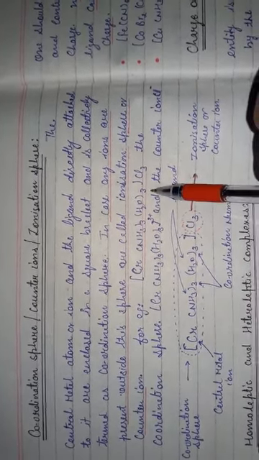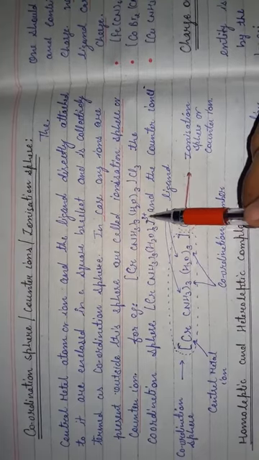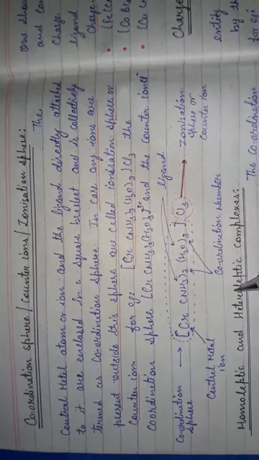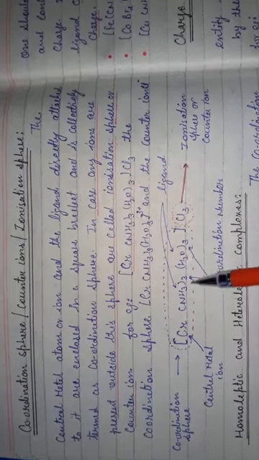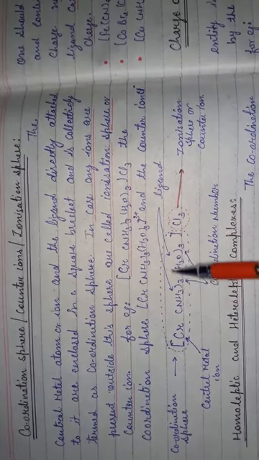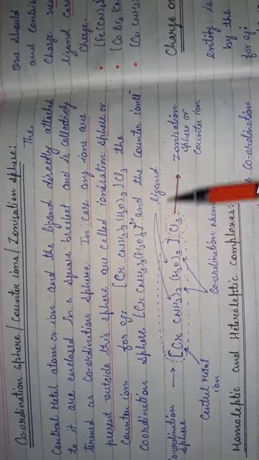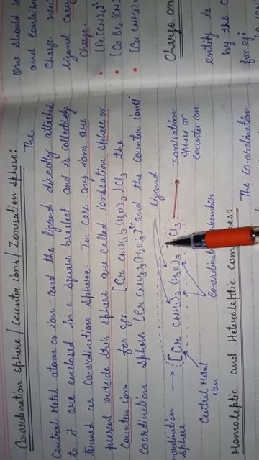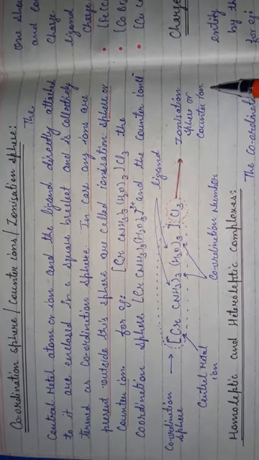For example, take this coordination sphere with a 3 positive charge, and the counter ion is the chloride ion. Further, in this representation, this is the coordination sphere, this is the central metal ion, this is the coordination number, and these are the two ligands. This is the ionization sphere or counter ion because it is present outside the coordination sphere. That's why it is called the ionization sphere or counter ion.